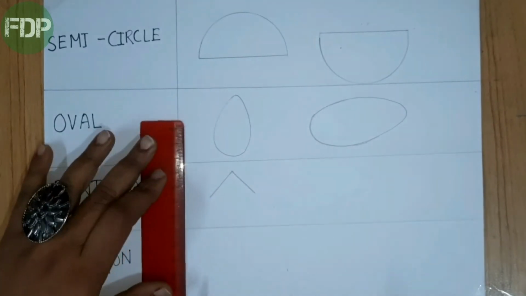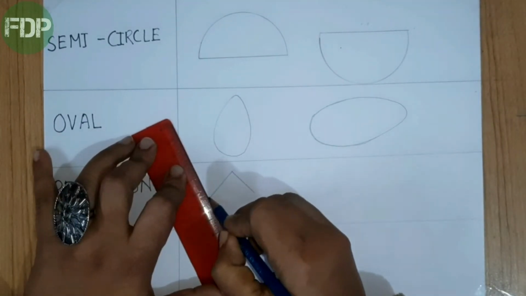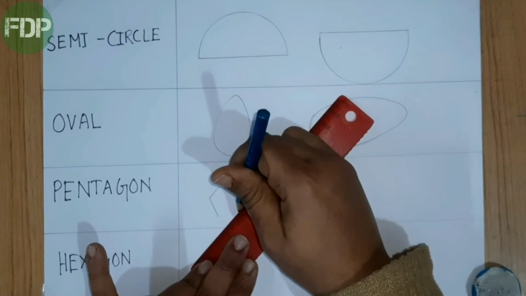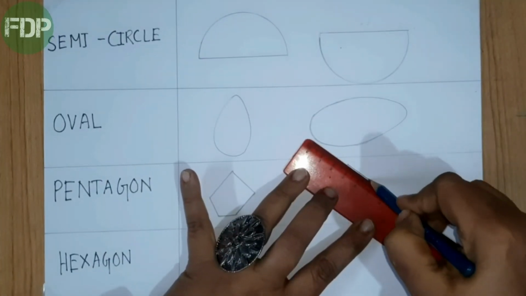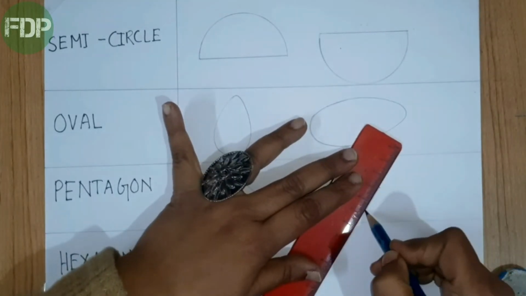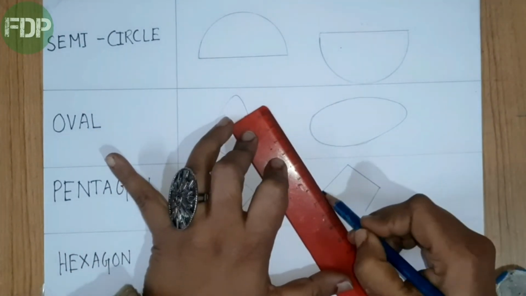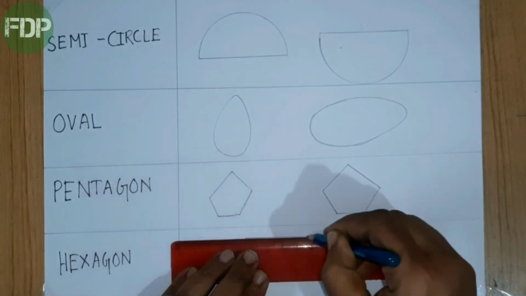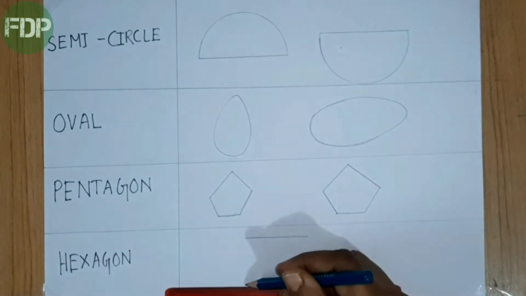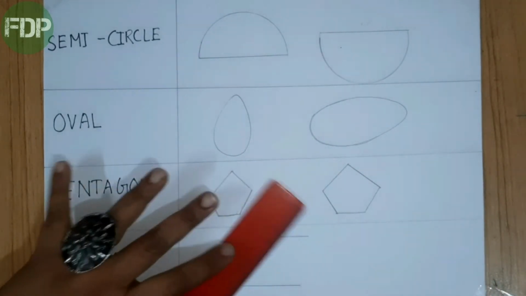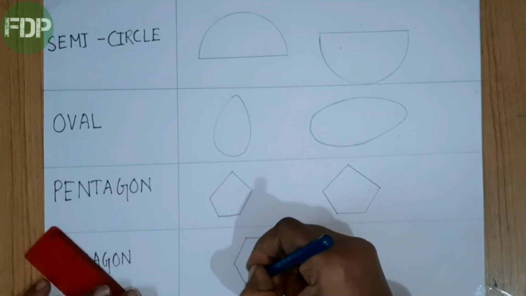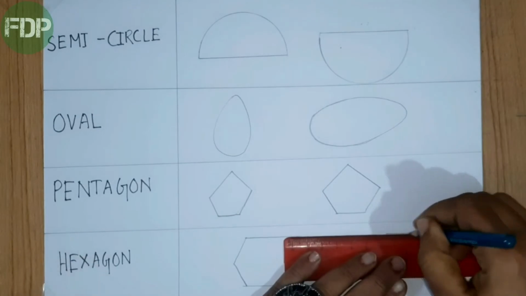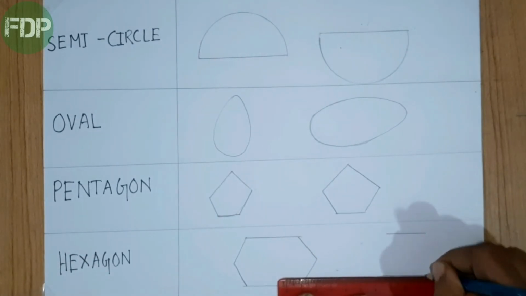Pentagon. Pentagon is a shape which has 5 sides and 5 angles. So here penta denotes 5 and gon means angle. So a pentagon has 5 sides and 5 angles. And have you seen Superman's logo? That is of pentagon shape. Tea bag, school crossing signs, these are all pentagon shape.